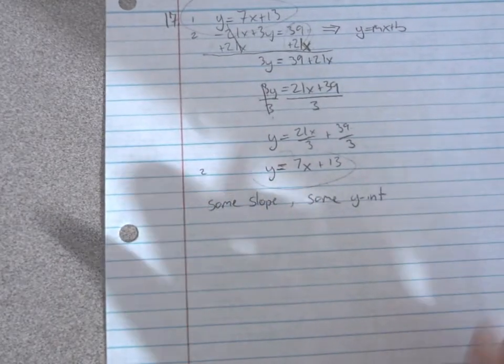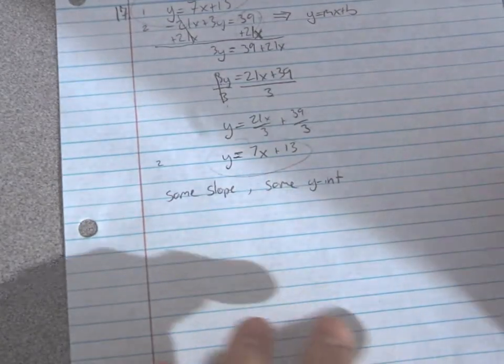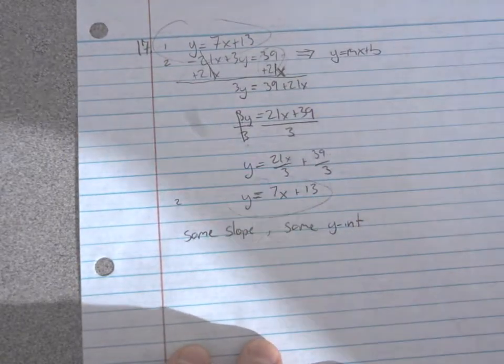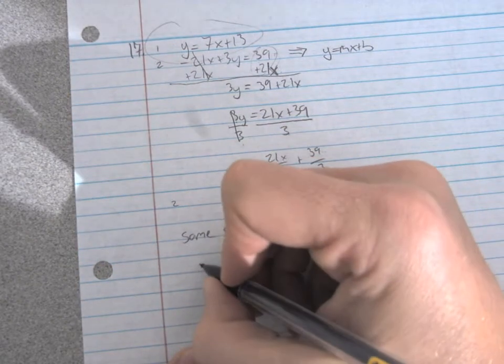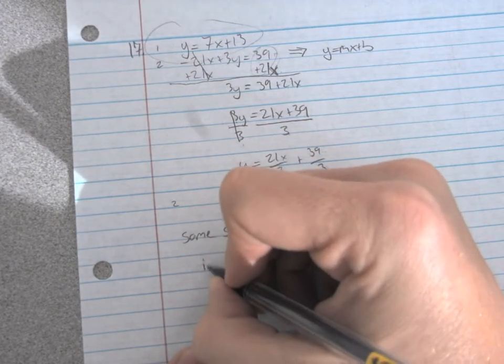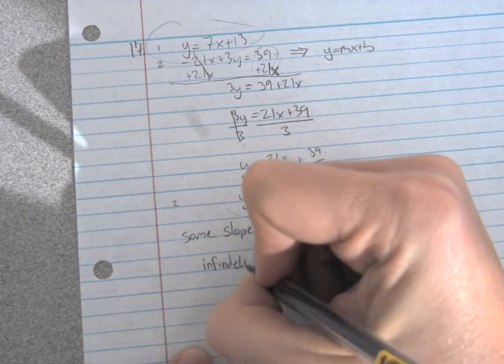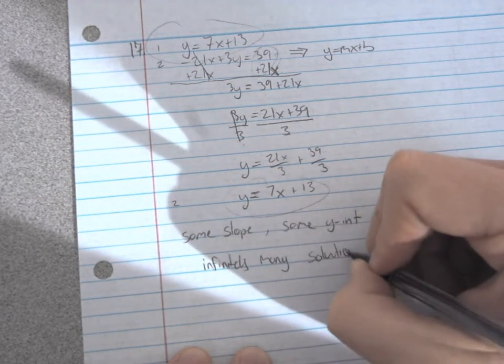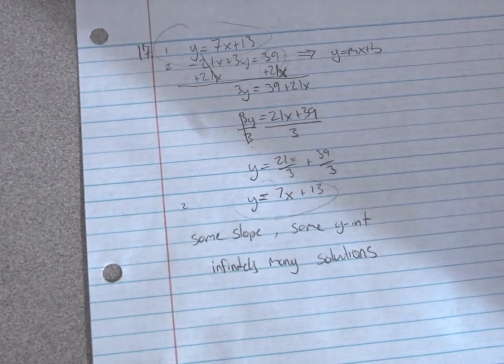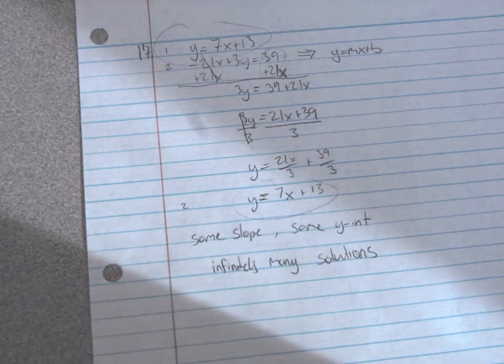Now we did that a different method. We actually just converted one into slope-intercept form. So same slope, same y-intercept. That means there's infinitely many solutions. Okay? All right. Now that skill is a little bit tricky, so let's try to do that again.